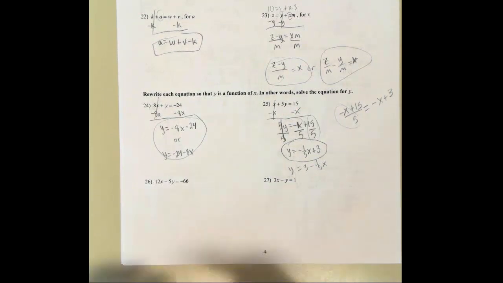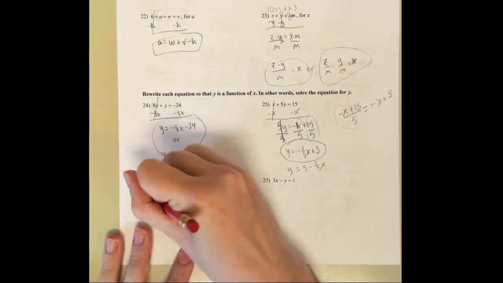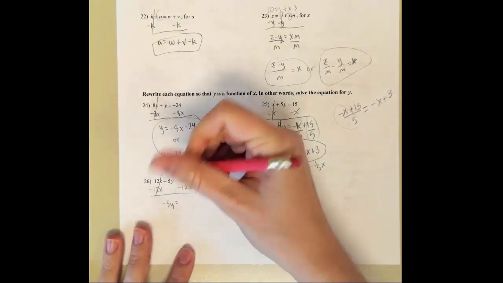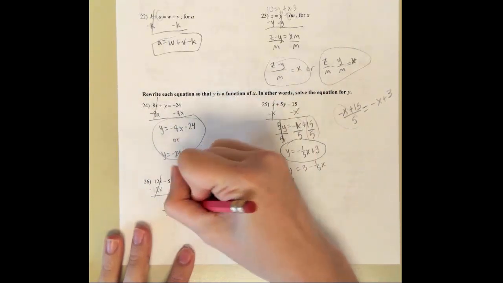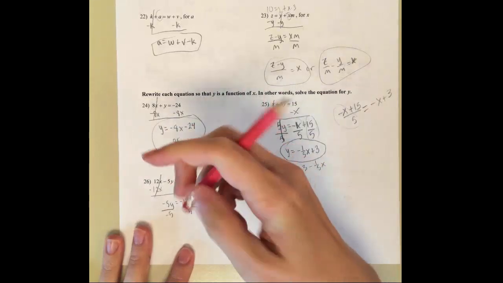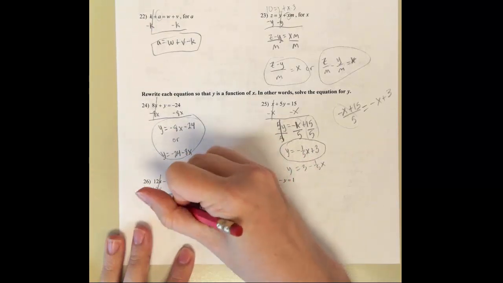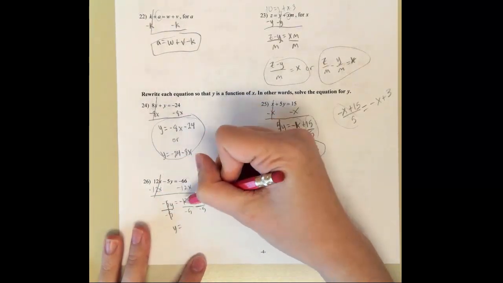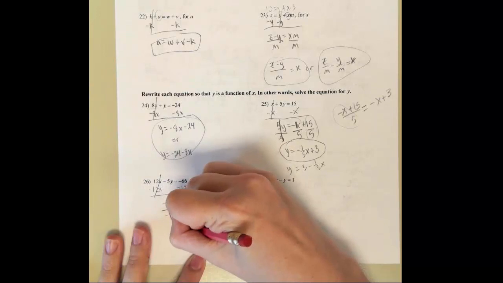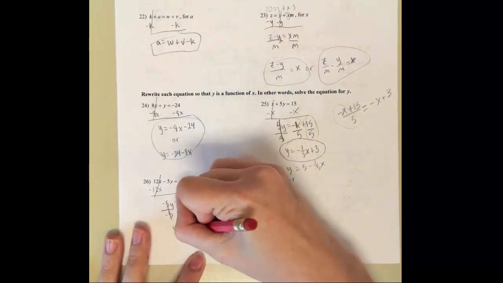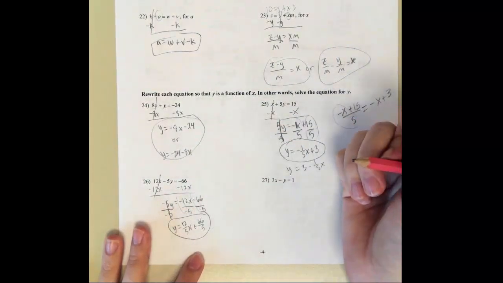Finally, 2 more problems. I'm going to subtract the 12x from both sides. Negative 5y equals negative 12x minus 66. I'm going to divide both sides by negative 5. Whoops, I just did what I said I didn't want to do. Divide them both by negative 5. Now, I can't actually divide either of these numbers by negative 5, but I can take into account the negatives happening. A negative and a negative make a positive 12/5 x. Negative and negative make a positive 66/5. So I can write my answer as positives instead of negatives.